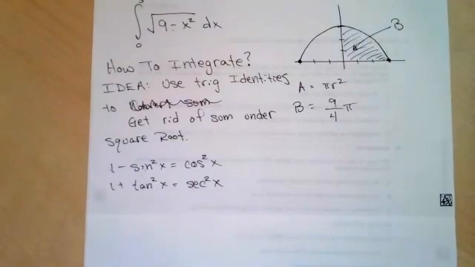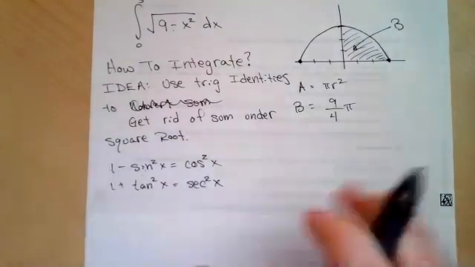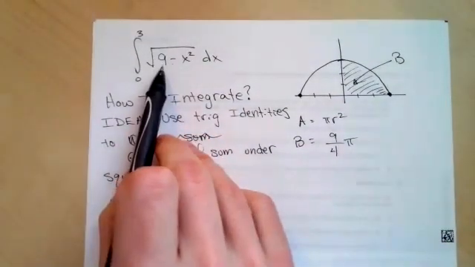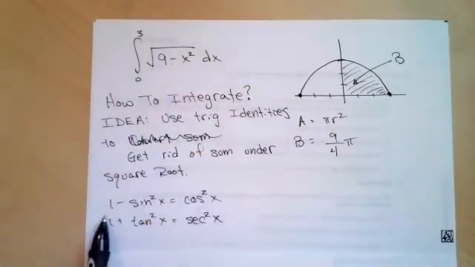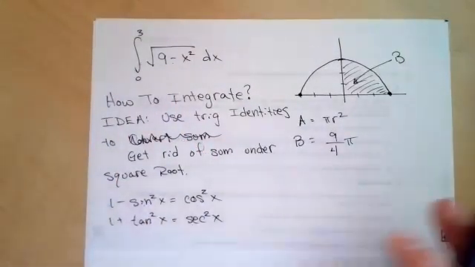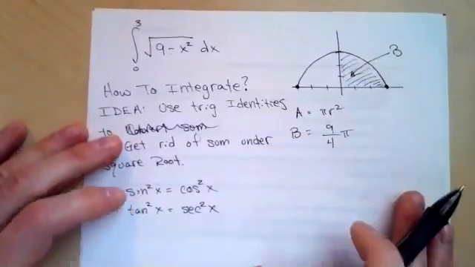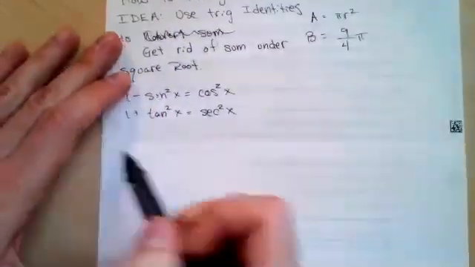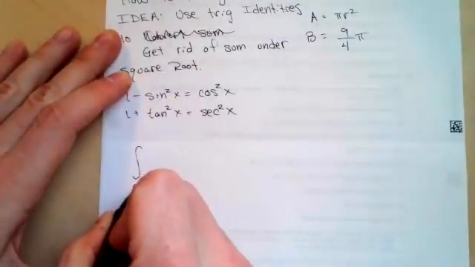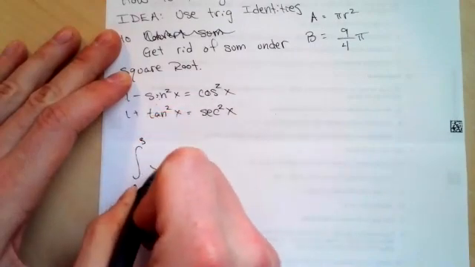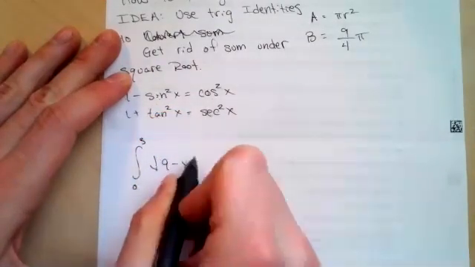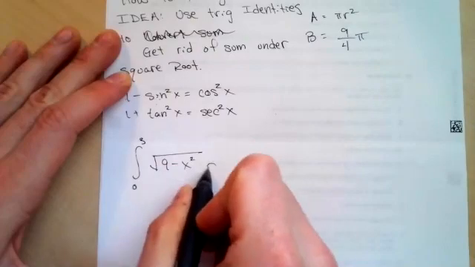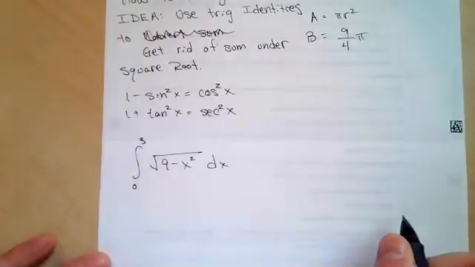So we have to do a little bit of algebraic manipulation here because we have a constant. Well, that 9 is not a 1, but constants aren't too terrible to deal with. So we've got our integral from 0 to 3, square root of 9 minus x squared dx.